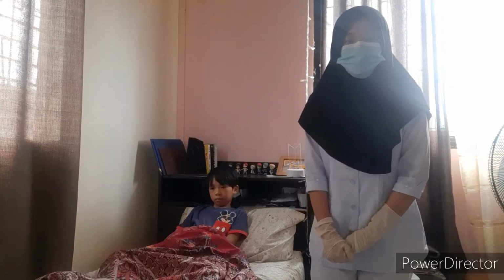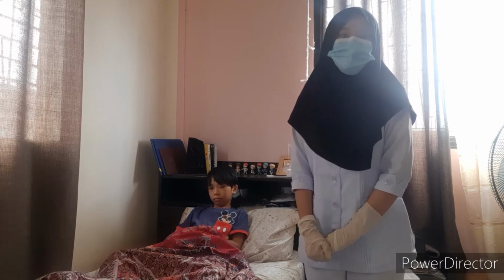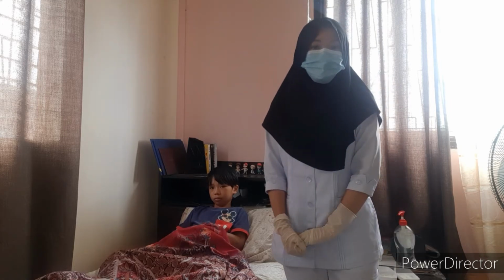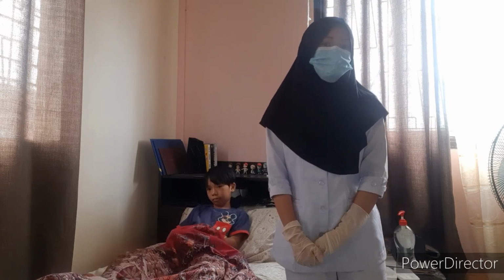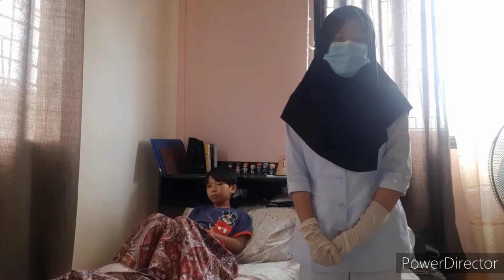So, using a digital thermometer rectally. Provide privacy and place the patient in a side-lying position. This is to maintain the client's privacy and promote comfort. Expose the anal area for the correct thermometer placement.